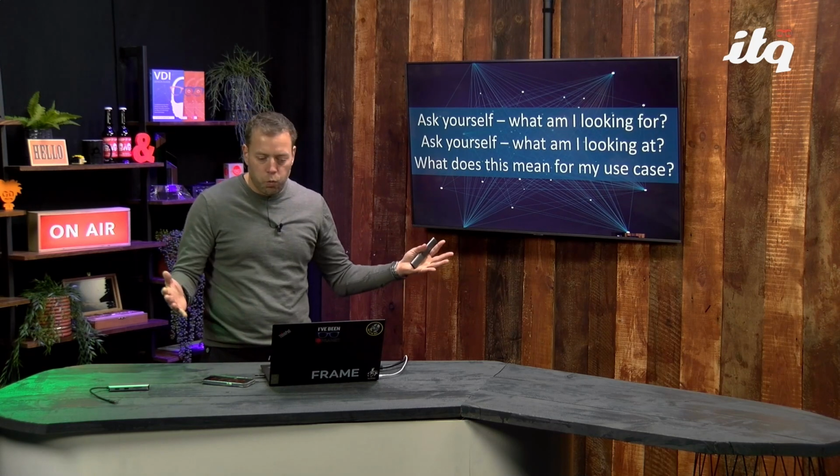And also connect it with the use cases you have in mind. So these are all, in my opinion, obvious things. But sometimes you forget, when you look at this amount of massive data, okay, what am I looking at? Well, ask yourself what I'm looking for. What kind of machines I'm looking for. What kind of workload machines do fit in my use case.